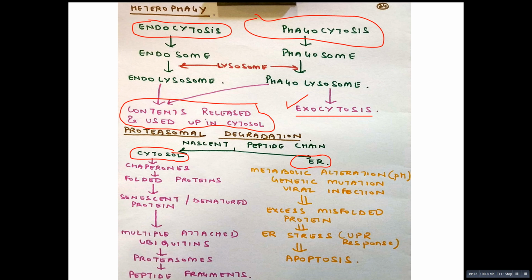Whereas in the endoplasmic reticulum, maybe because of metabolic alteration or any kind of genetic mutation or viral infection, that is before the protein is released into the cell, excess amount of misfolded protein accumulates, which will exceed the capacity of the endoplasmic reticulum to degrade the protein, leading to ER stress or UPR response, finally leading to cell apoptosis.